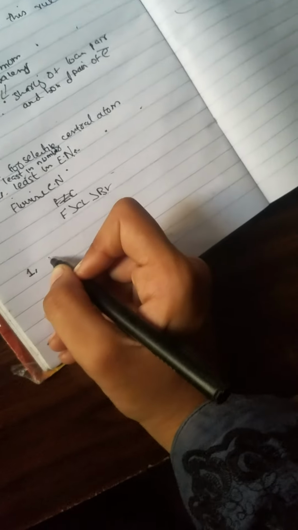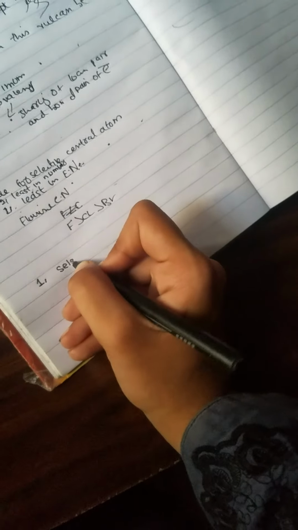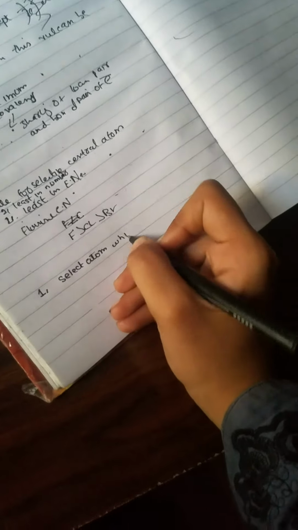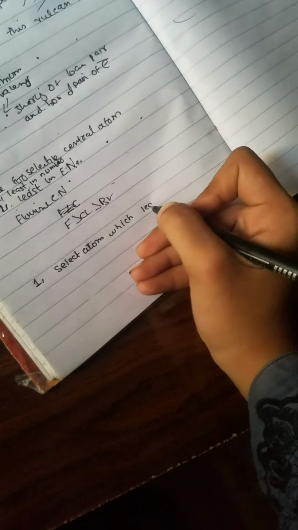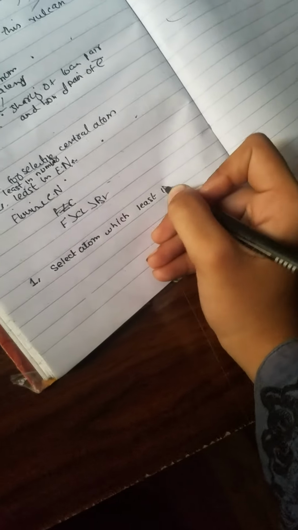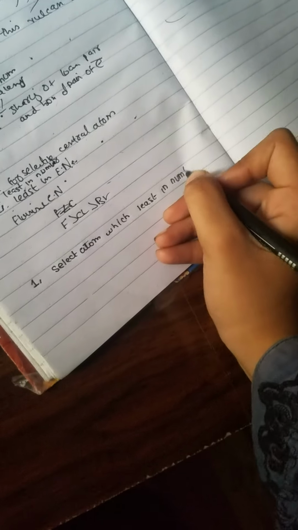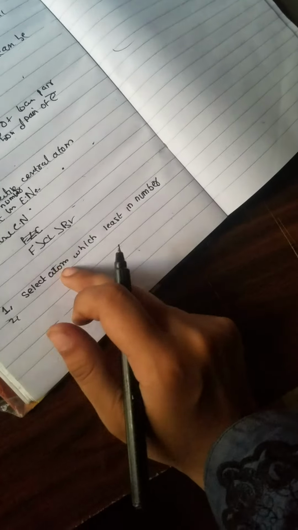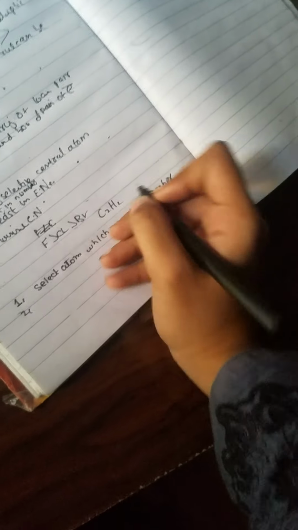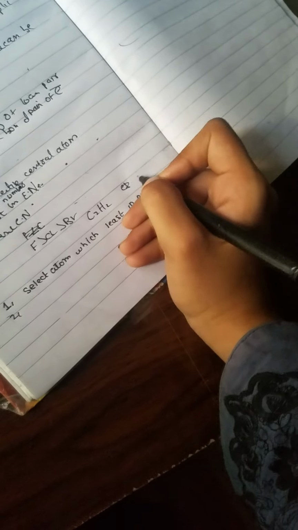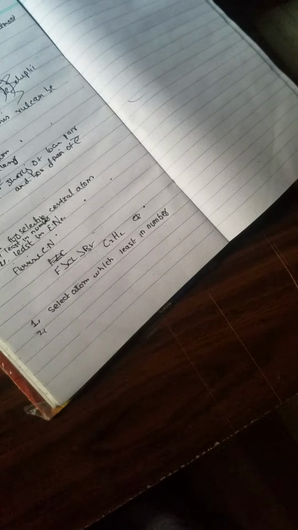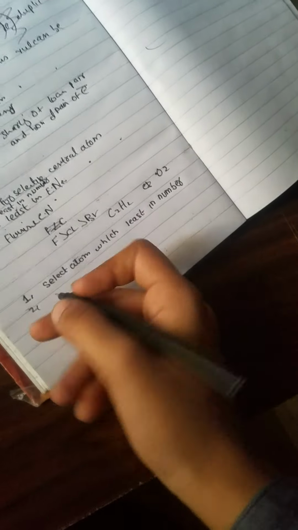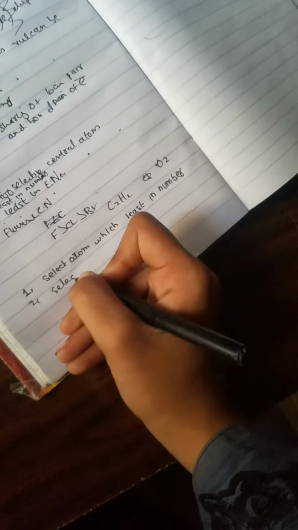The first is select the atom which is least in number, right? The second point is if the atoms are present equally, like C2H2, or for example O2, then the second priority is to select the atom which has least electronegativity.